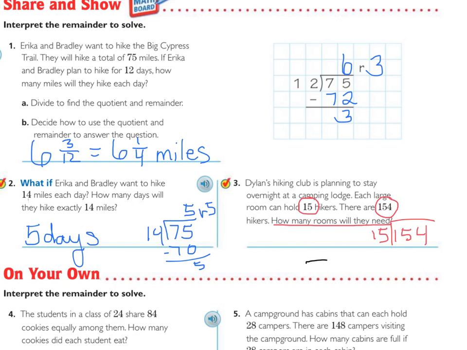How many 15s are in 15? There is 1. Then we multiply 1 times 15, and then we subtract and end up with 0. We need to bring our 4 down. Is there a way to break 4 into 15 groups without making it smaller pieces? There is not, so we need to have a 0 for a placeholder, multiply by 0, and subtract. We end up with a remainder of 4.